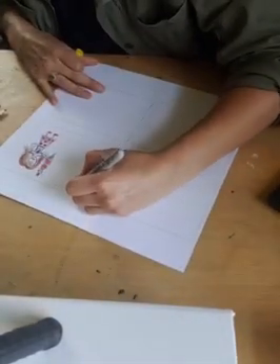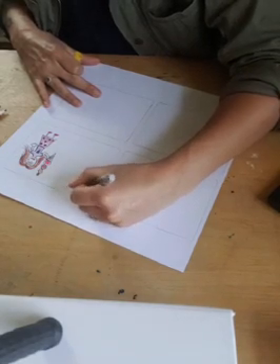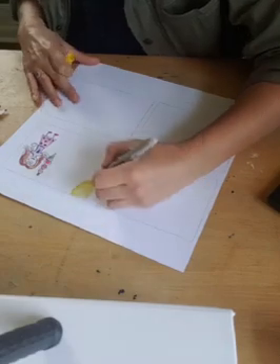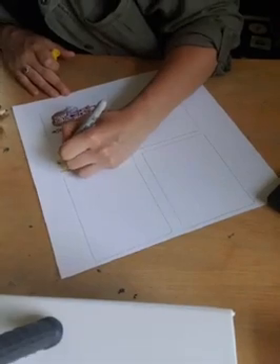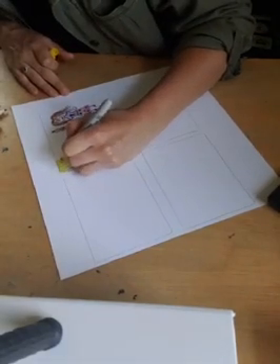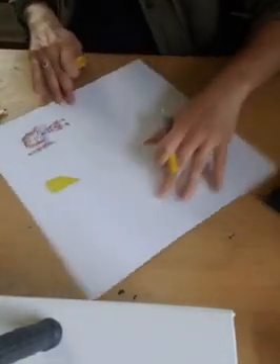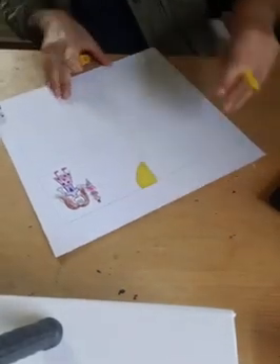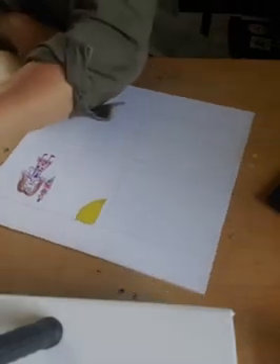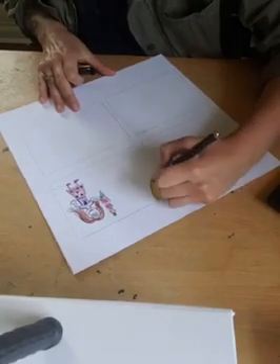Okay. It's a beautiful day. She's eating her ice cream. I'll do my background. Classic sun in the corner. Add some more ink details.